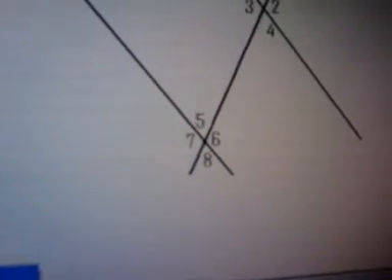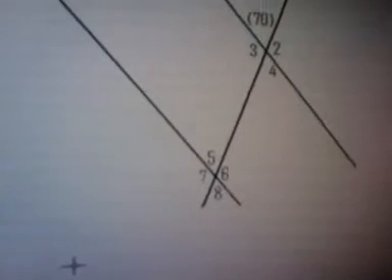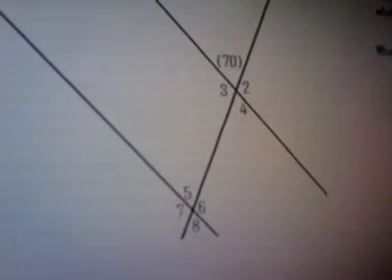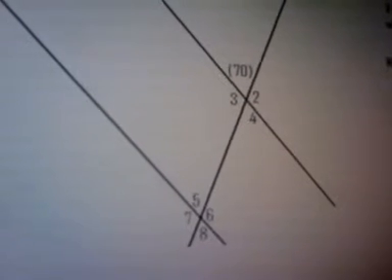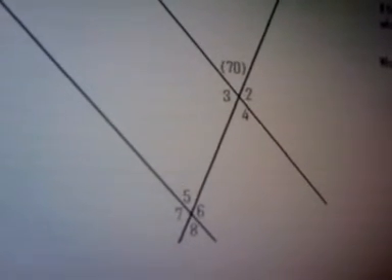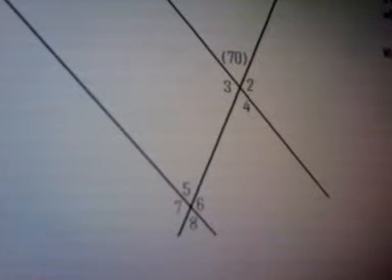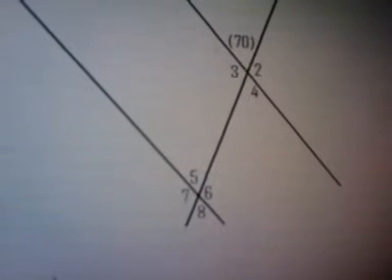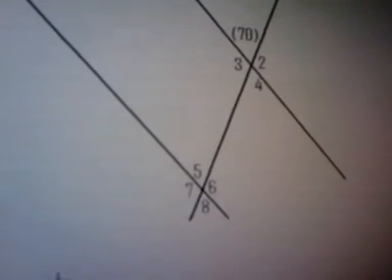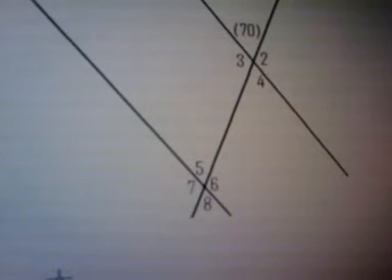Angle 8 is also 70 degrees because it's the alternate exterior angle of angle 1, and 5 is 70 degrees because it's the vertical angle to angle 8. 6 would be corresponding to angle 2, which makes it 130, and 7 would be 130 degrees because it's vertical to angle 6.